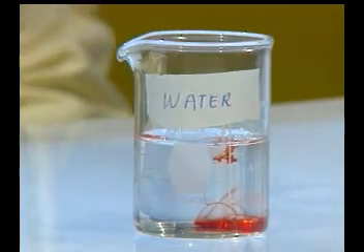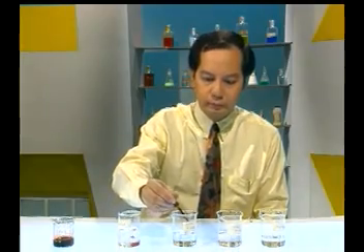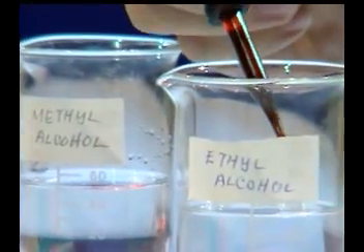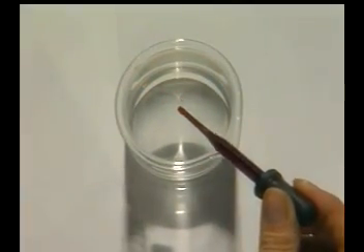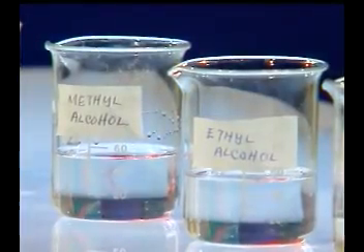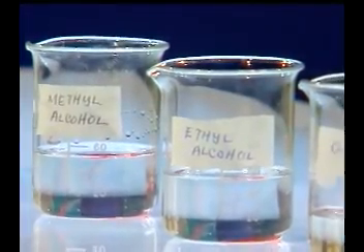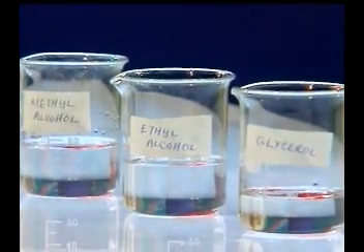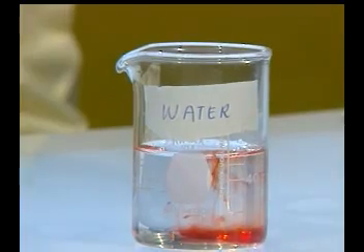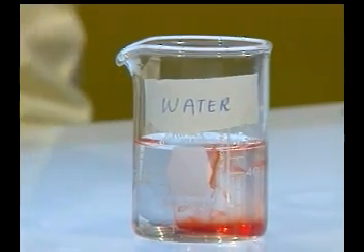Let's drop the dye into different beakers containing methyl alcohol, ethyl alcohol, and glycerol. The dye diffuses fastest in water and slowest in glycerol. This shows that attractions are stronger between molecules of the dye and water. The tendency of a liquid to diffuse in another liquid depends on the attractions between the molecules. Now that we've seen how molecules in diffusing liquids behave, let's focus on what happens with molecules in evaporating liquids.